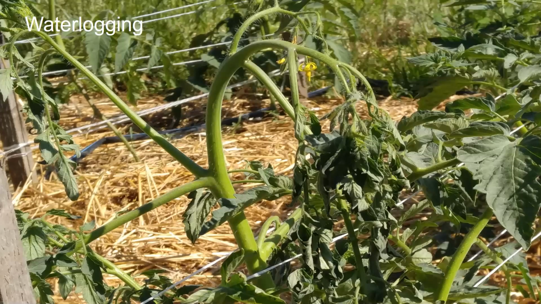And then we have what they call waterlogging. So you go out to the garden and all of a sudden your plant is just wilted over. It has no other symptoms. It doesn't have spots on the leaves. It doesn't have yellowing on the leaves. There are no other real issues that you can tell are going on. It usually happens very quickly.